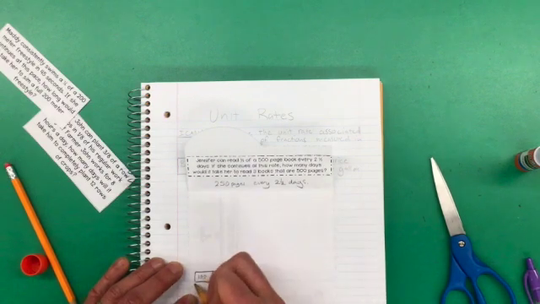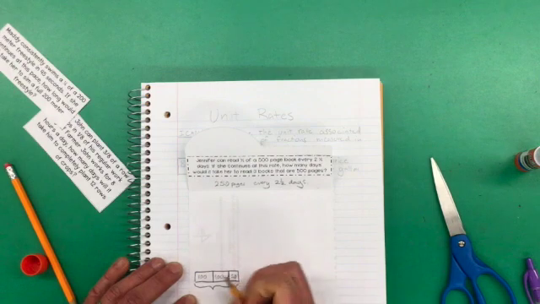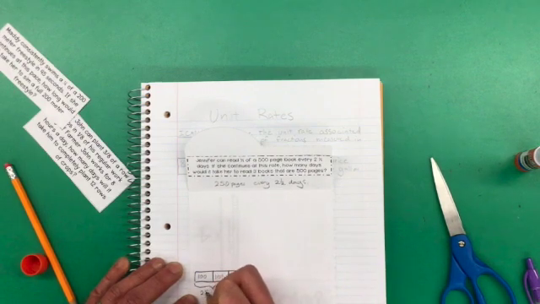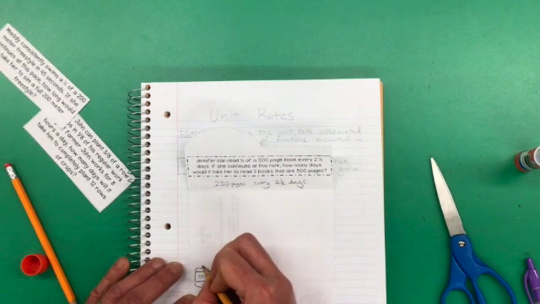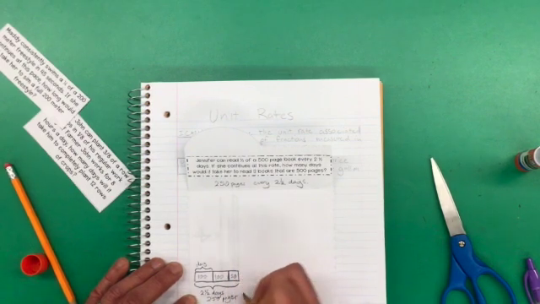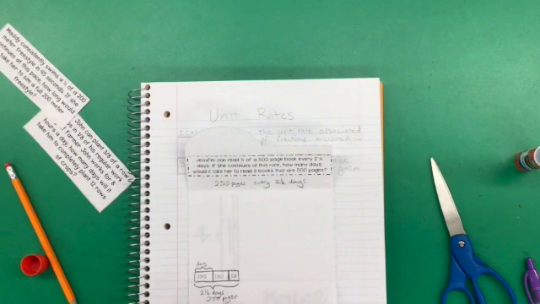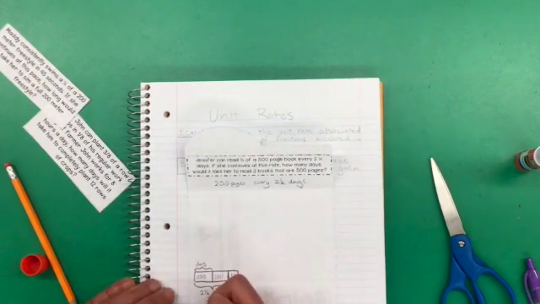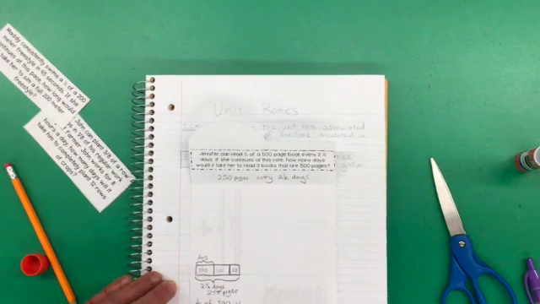And that total is 2.5 days. So each of these is a day. 2.5 days, 250 pages. Cool.